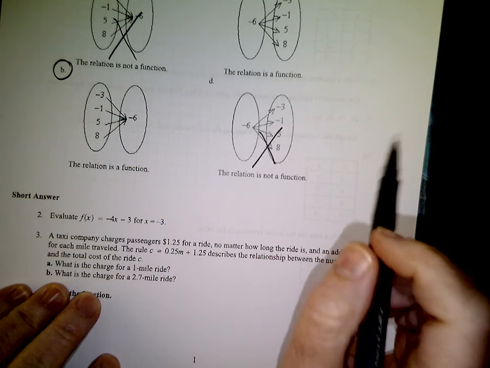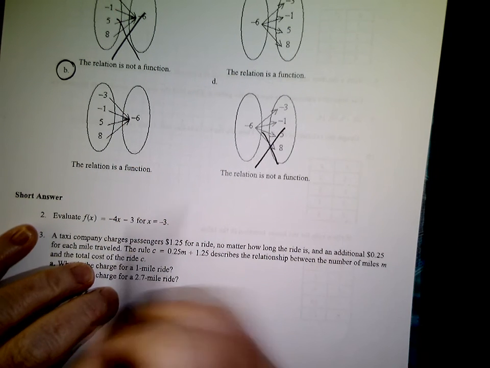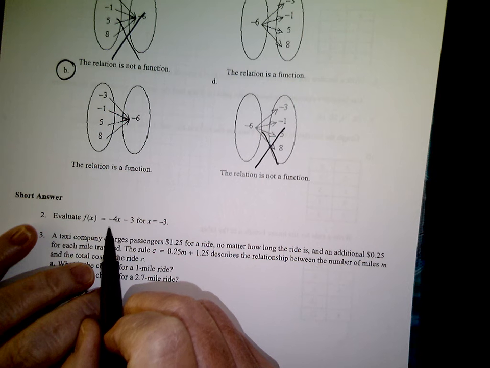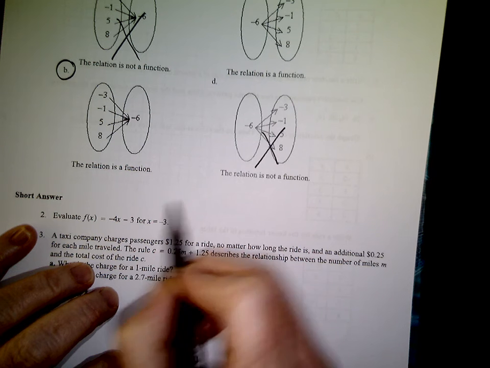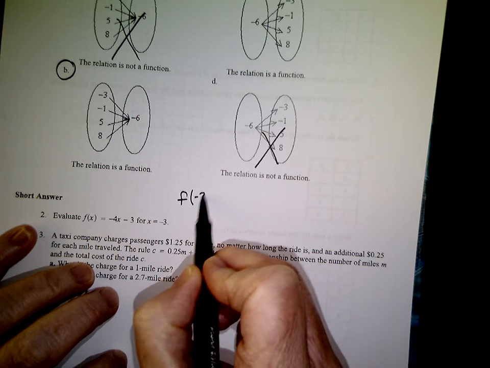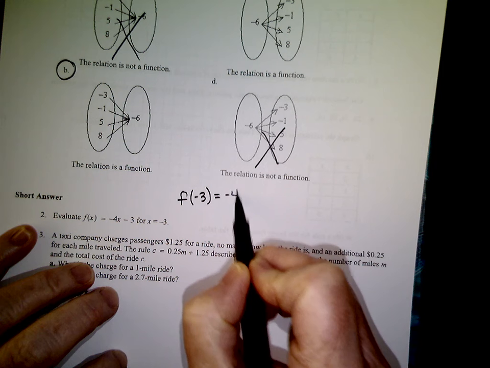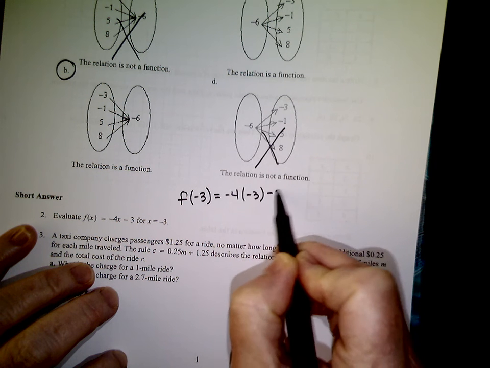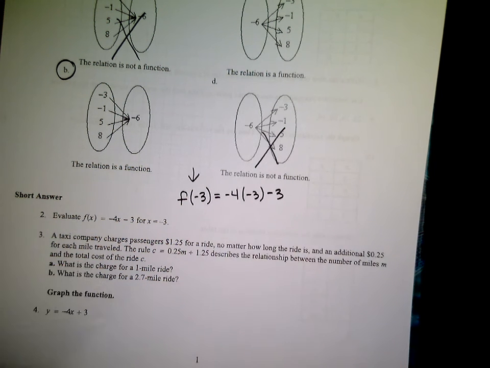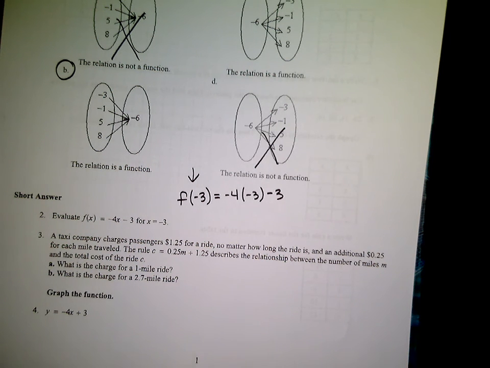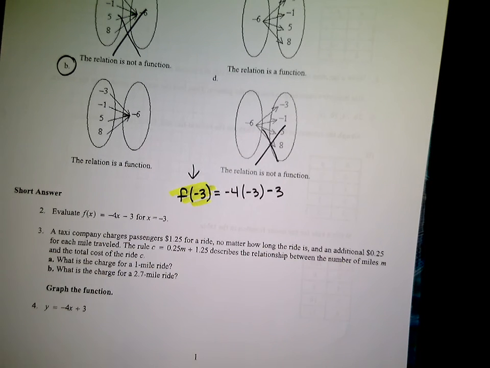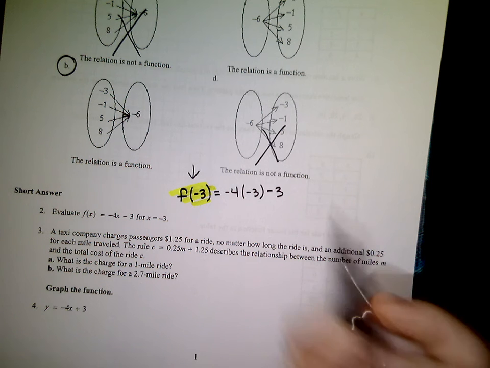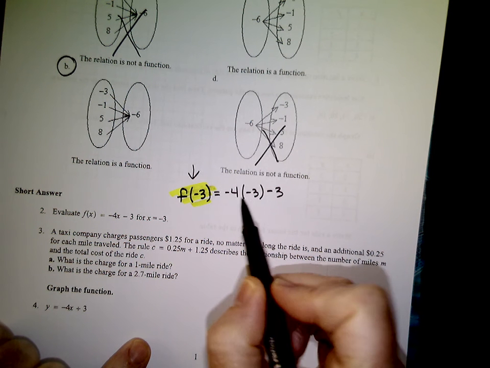I did not assign number two for you to do last night, so I'm going to work it for you now. It says evaluate f of x equals negative 4x minus 3 for x equals negative 3. That just means you're going to plug in negative 3 for x in the problem. Now remember, this part doesn't have any mathematical meaning at all. That f of x, that f of negative 3 is just a label like the y. This is the math you need to do.